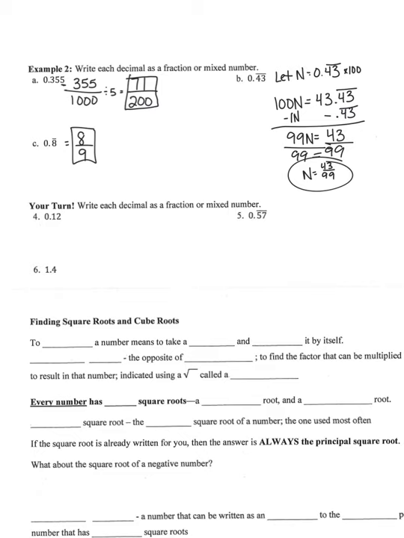I ask that you pause the video and try 4, 5, and 6 on your own, and then play the video and continue on and check your work with mine.